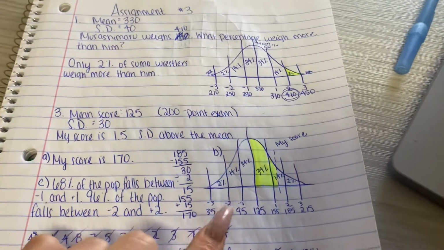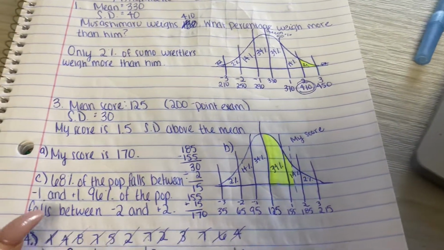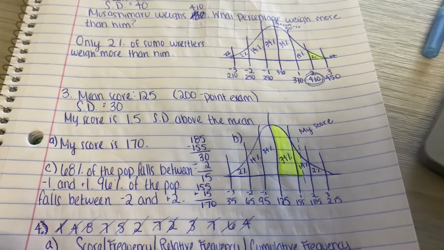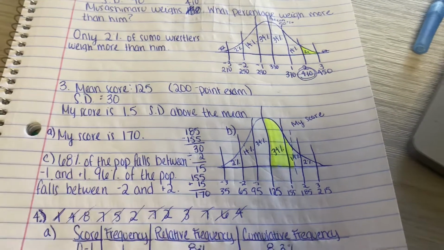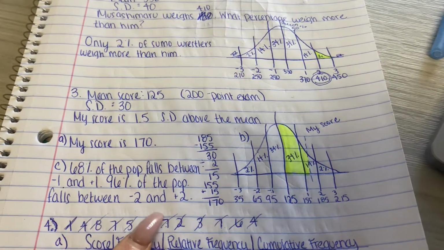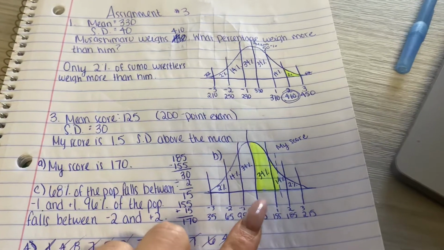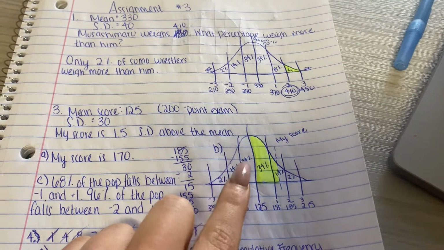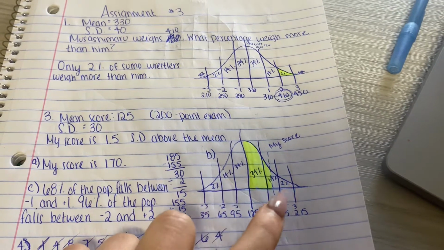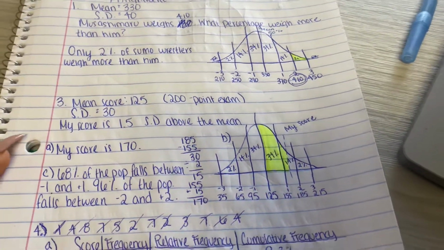And that's my B. And then for C, 68% of the population falls between -1 and +1 from the mean. And then 96% of the population falls between -2 and +2. So I just added the percentages. So that's 68%, and then 68 plus 14 plus 14 is 96.